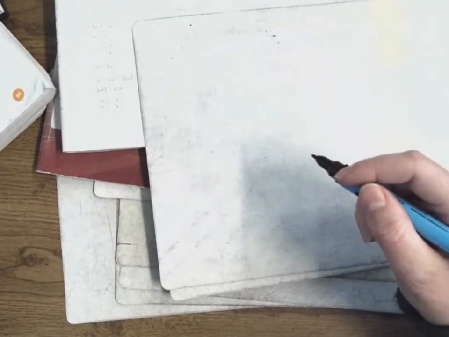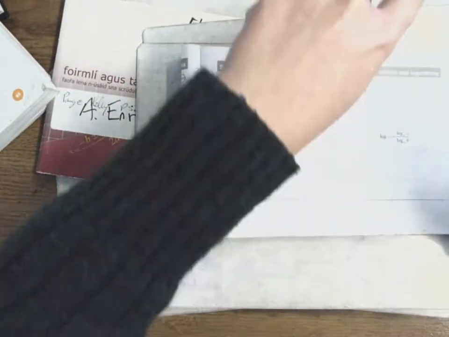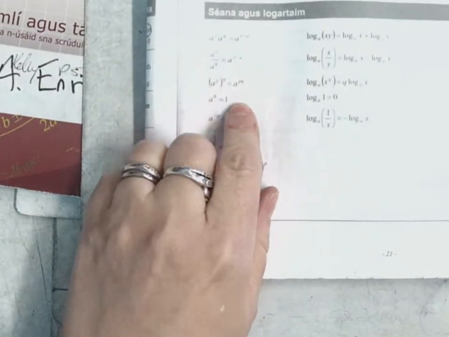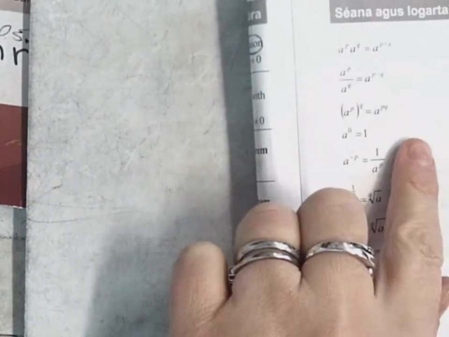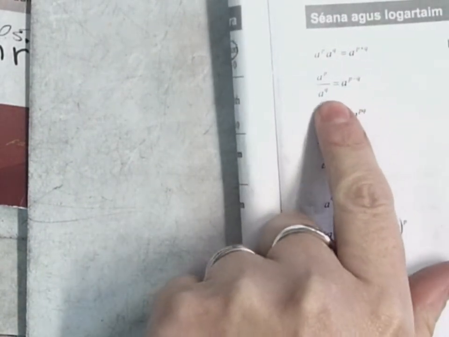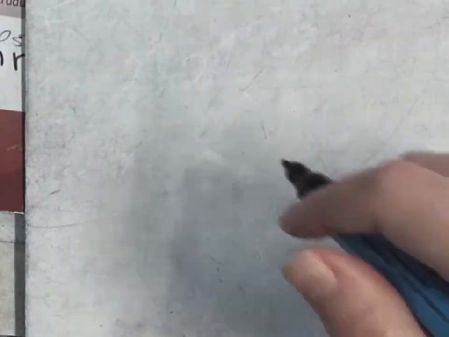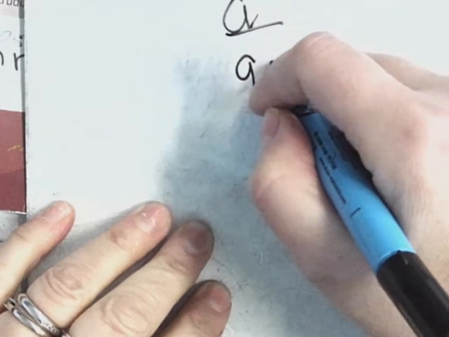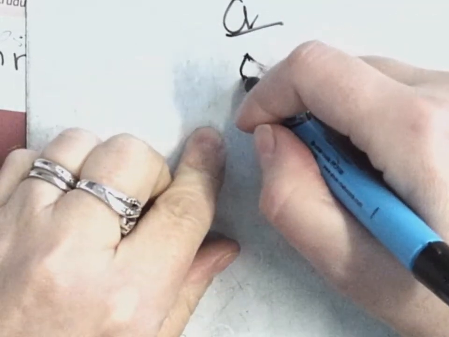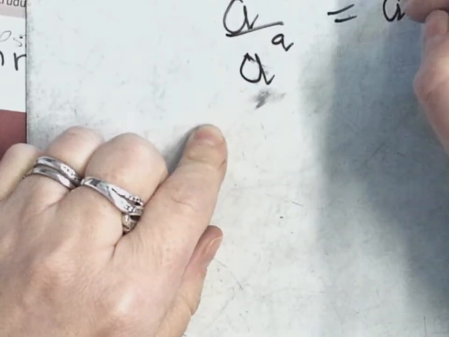Right, okay. Next, rule number 2. So this is how it's written in the log tables and this is what it means. How it's written in the log tables is a to the power of p over a to the power of q. That means divided by, right? So a to the power of p divided by a to the power of q is equal to a to the power of p minus q.